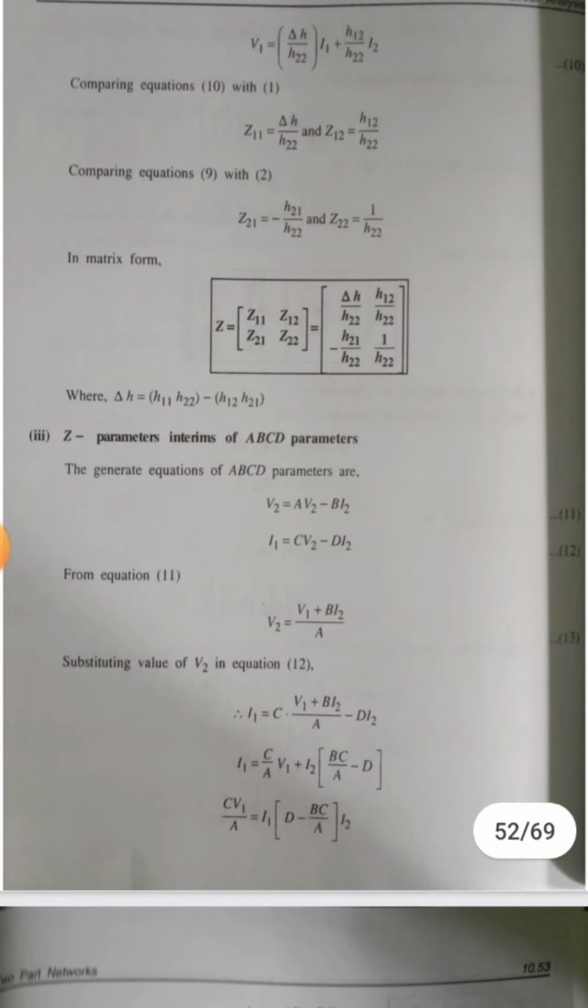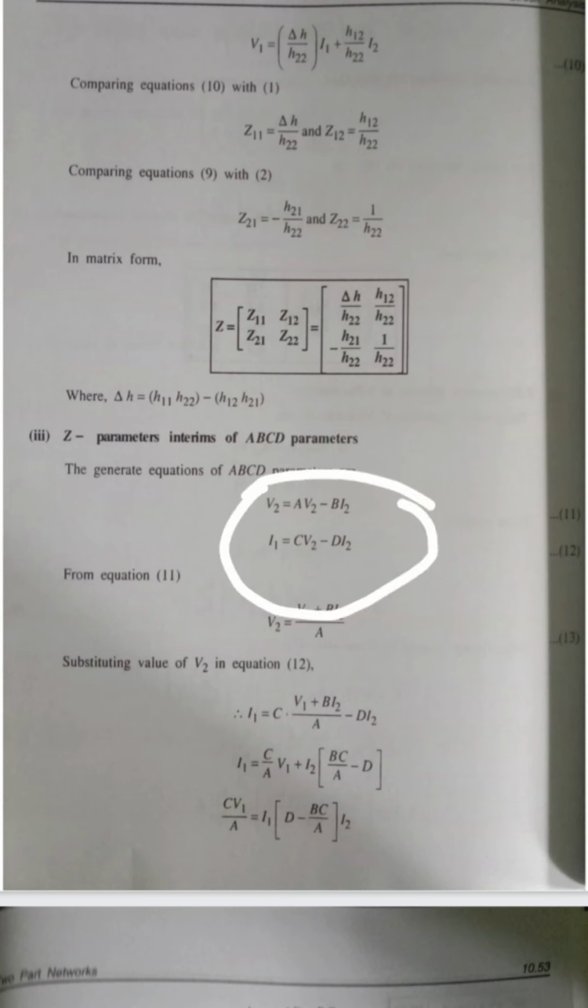And next, Z parameter in terms of ABCD parameter. First of all, write the ABCD parameter equation.